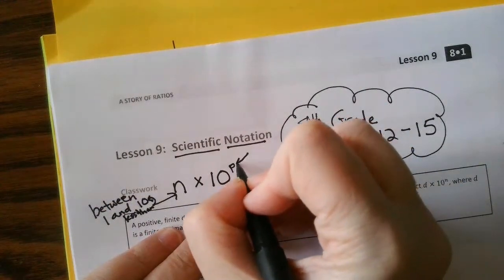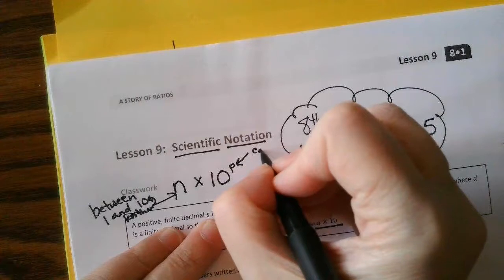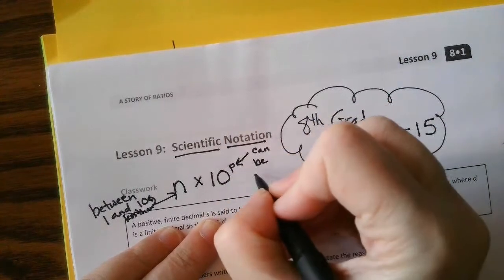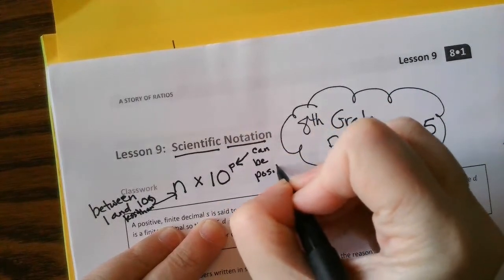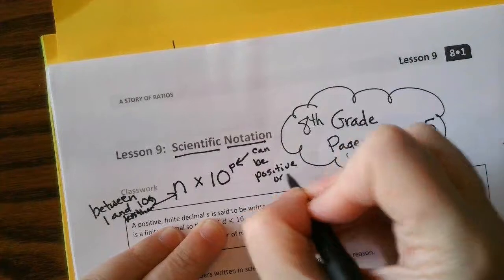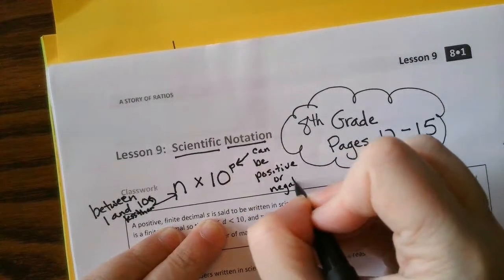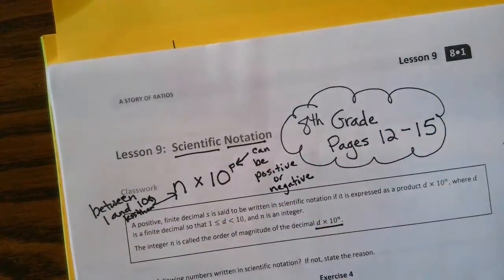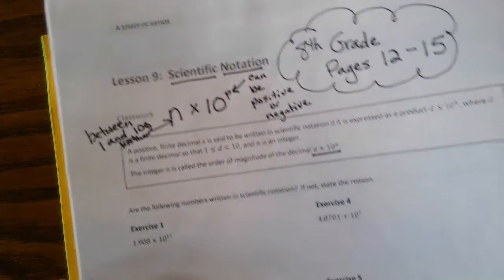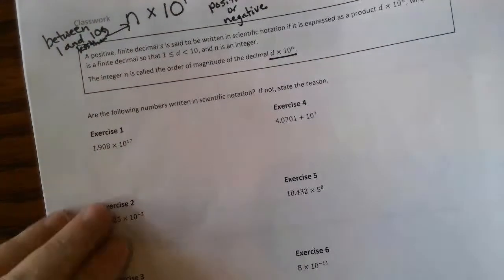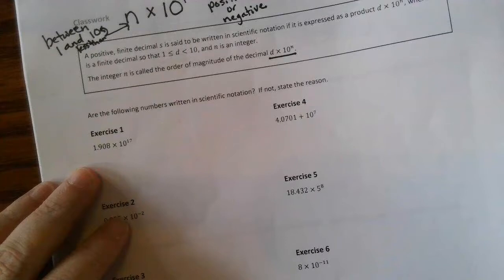This power up here, the exponent, can be positive or negative. So let's take a look at these numbers here and see if they meet those rules. Exercises 1 through 4 are asking us, is it in scientific notation?